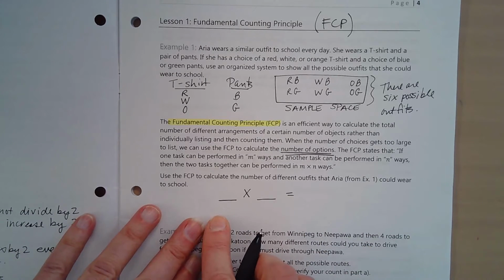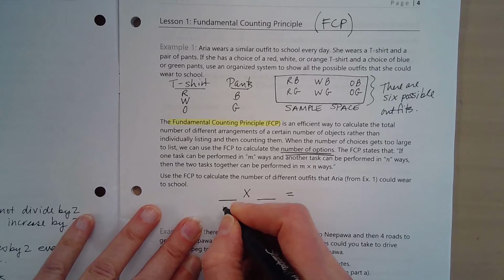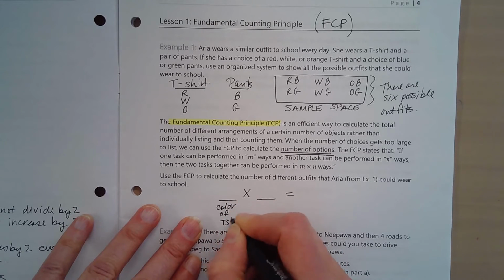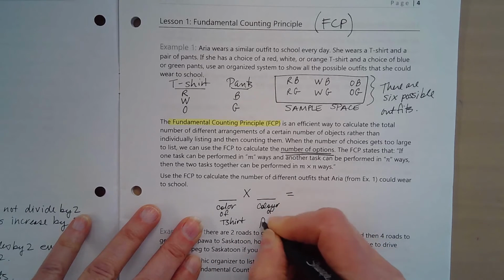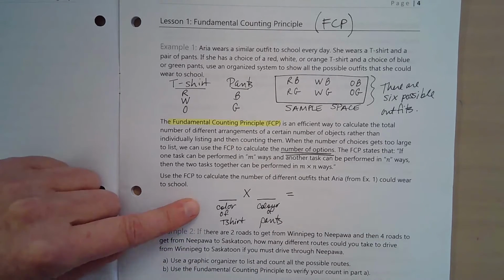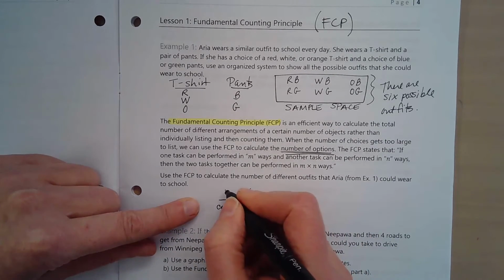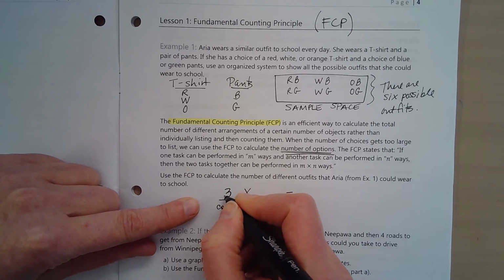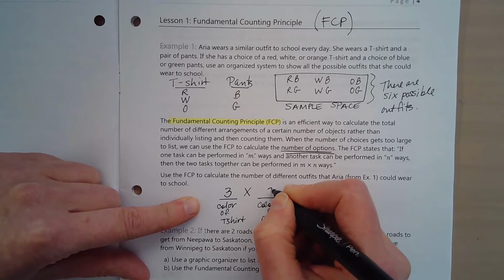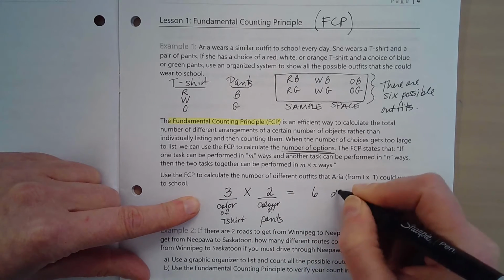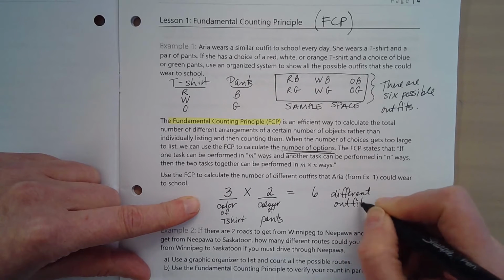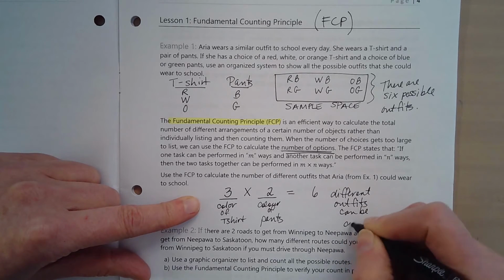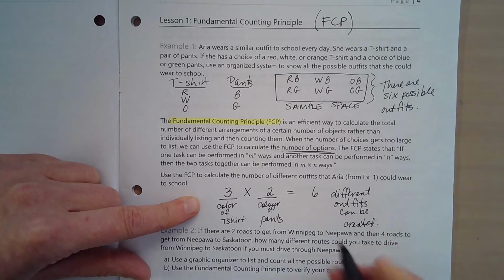So the first task was the color of t-shirt, right? This was color of t-shirt. This was color of pants. Now, how many choices did she have for the color of t-shirt? 3. Color of pants was 2. That means there are 6 different outfits that can be created. That's it. That's all I was asking for, right?